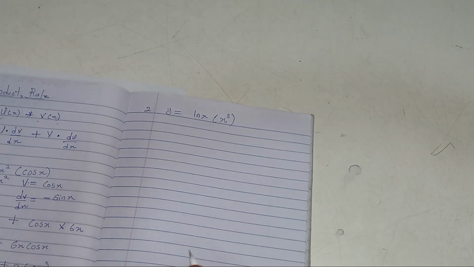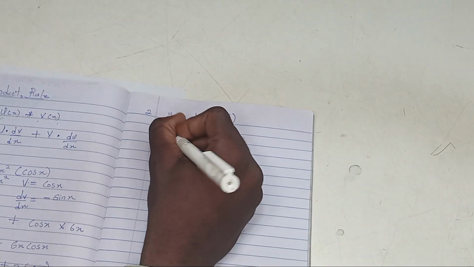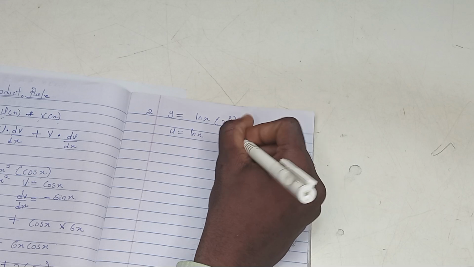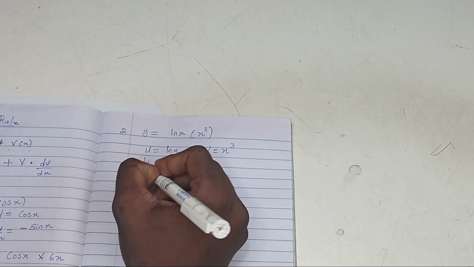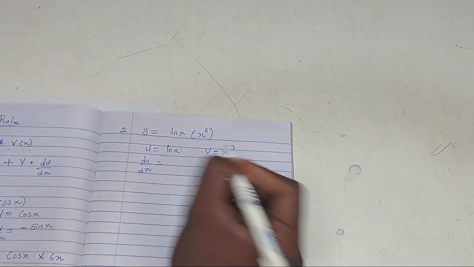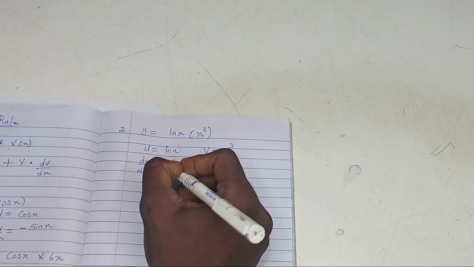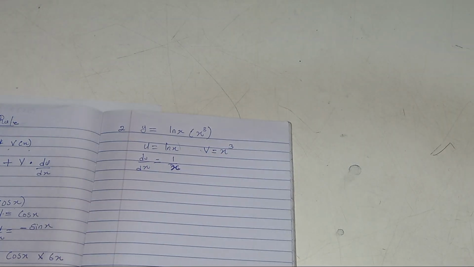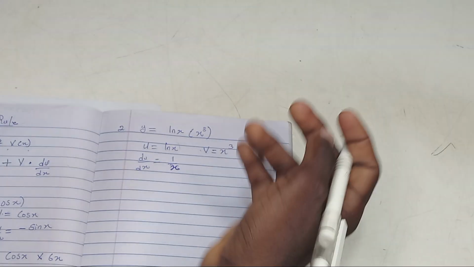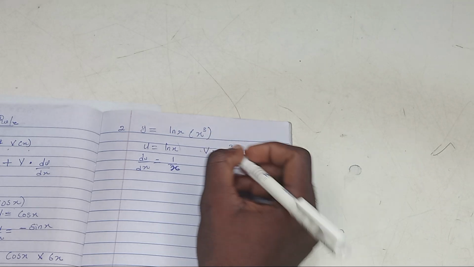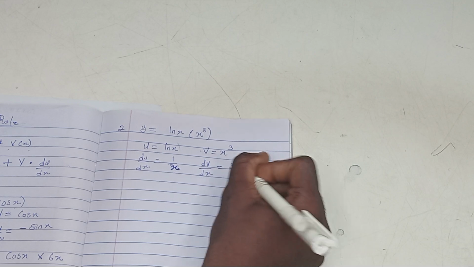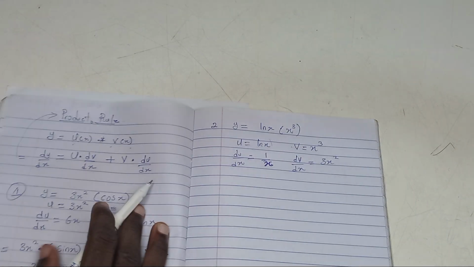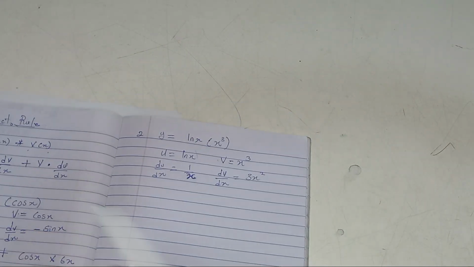It's not every time you have open brackets, but just ln x dot x cubed. So let u equal ln x and let v equal x cubed. Then du/dx is the derivative of ln x, which is 1 over x. It's one of the standard functions and derivatives that we'll treat in coming videos. So dv/dx is 3x squared.